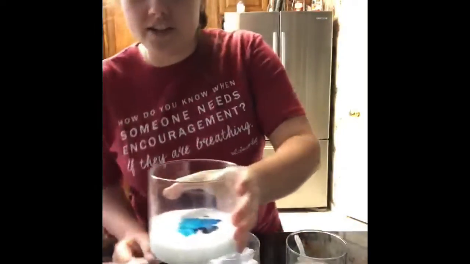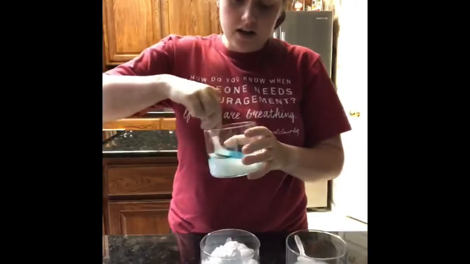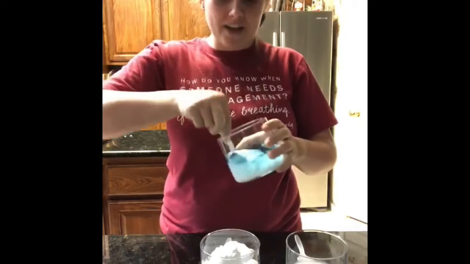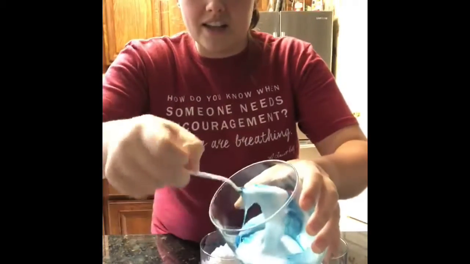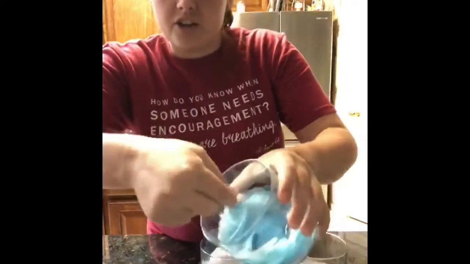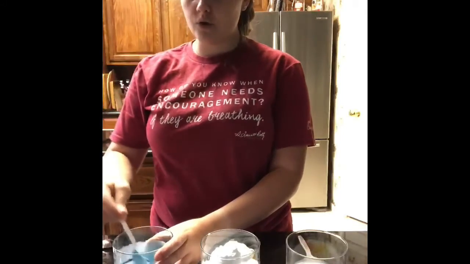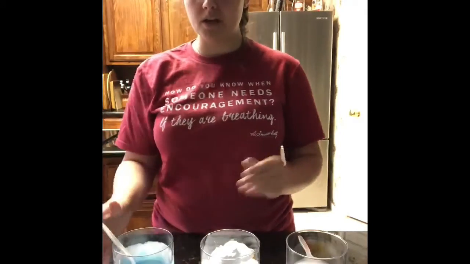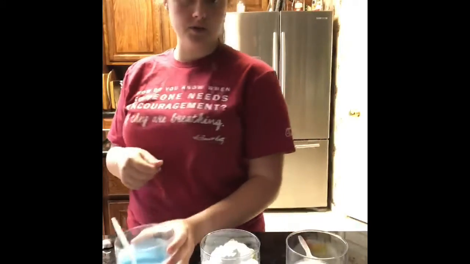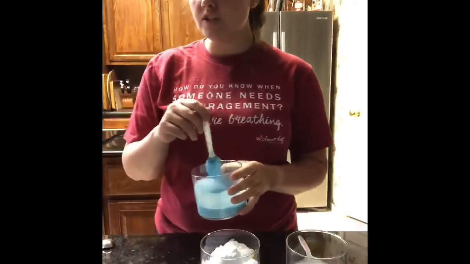So as you can kind of already see, the glue's already reacting. It makes it less glue and more slime. As you can already kind of see, it's getting less liquidy and more chunky. So the more you stir it, the thicker it kind of gets. As I was saying, if obviously 1 tablespoon isn't enough, you want to just keep adding 1 tablespoon until it really gets to that consistency where it's not sticking to the spoon anymore.